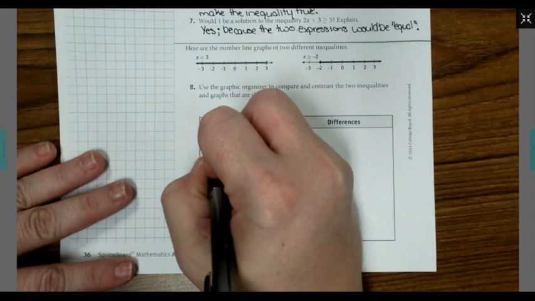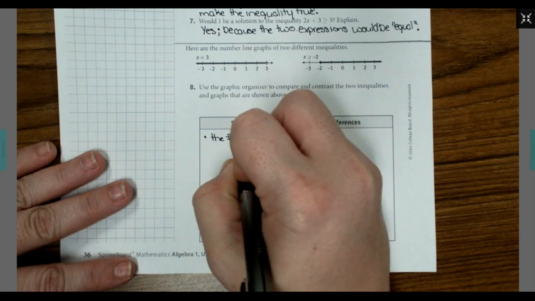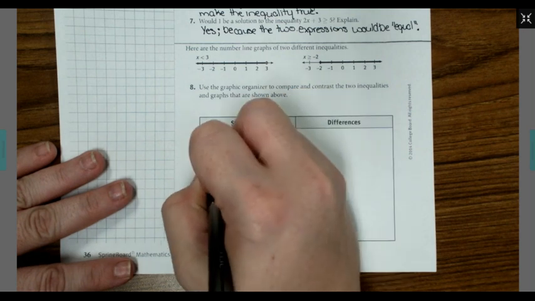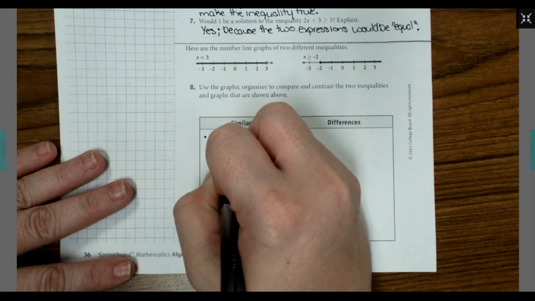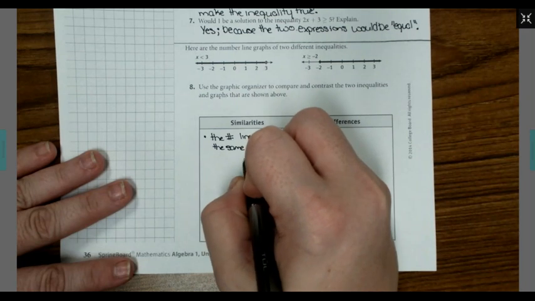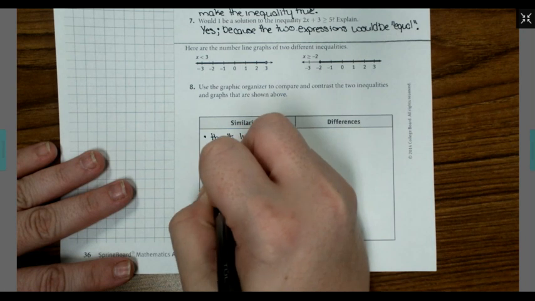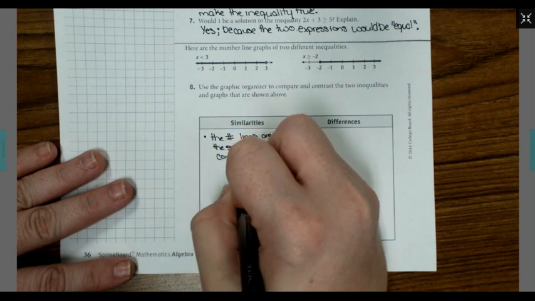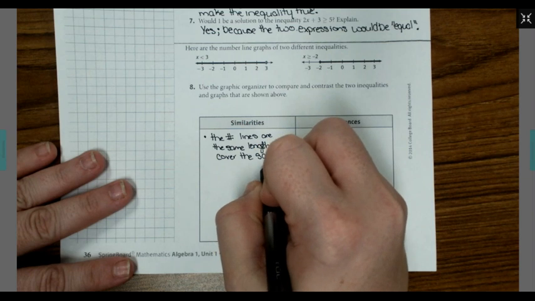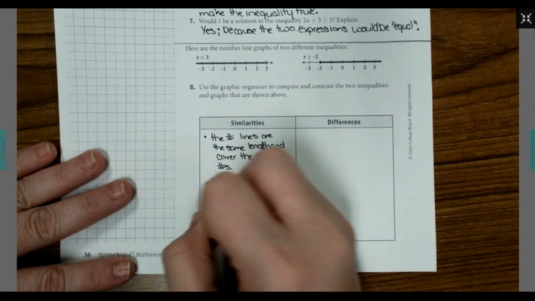So we could put things like the number lines are the same length and cover the same numbers. Let's see what else we can find here.